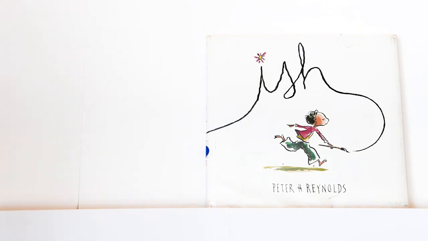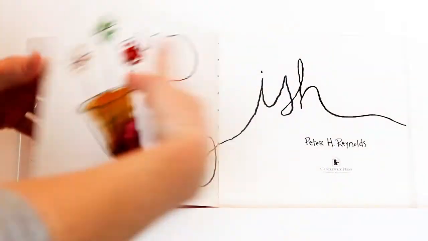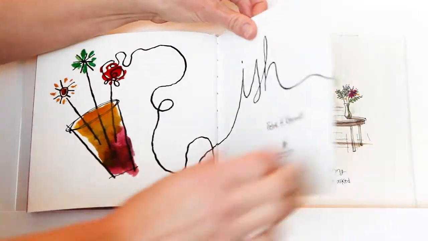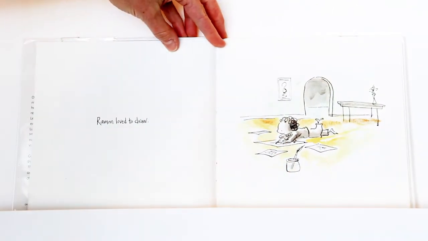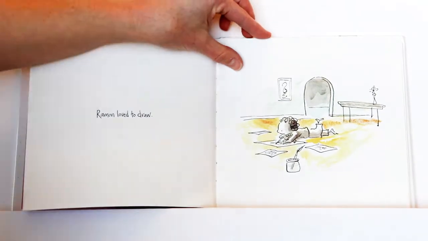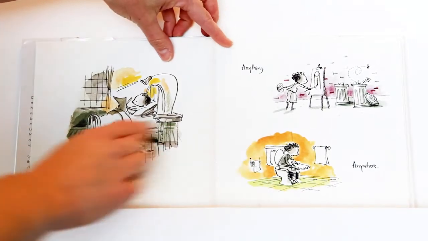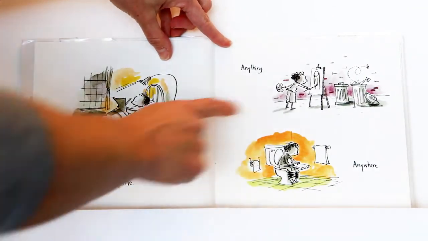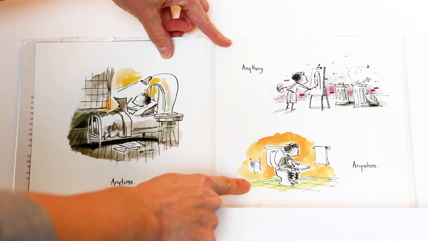Ish by Peter H. Reynolds. Ramon loved to draw. Anytime, anything, anywhere.